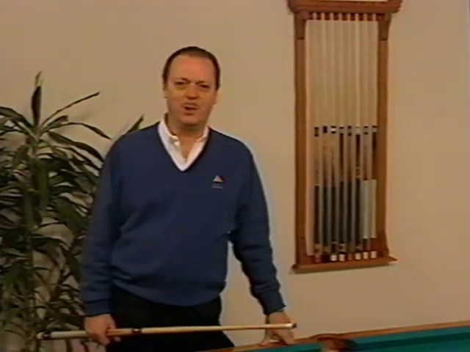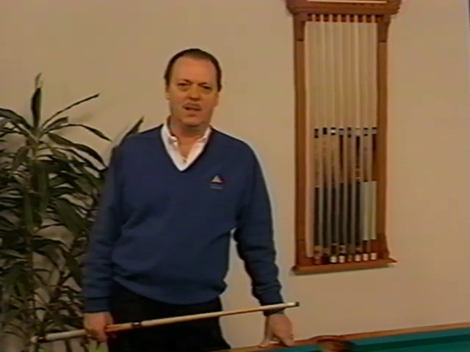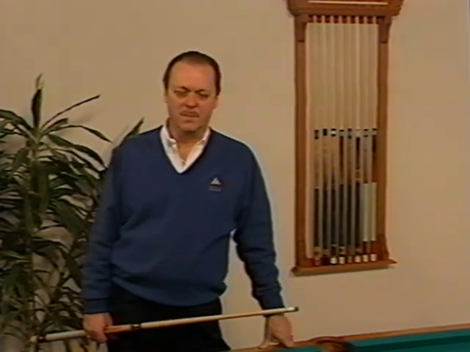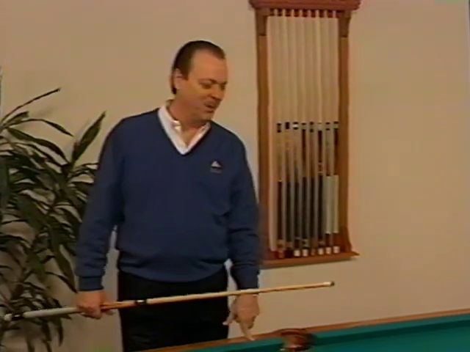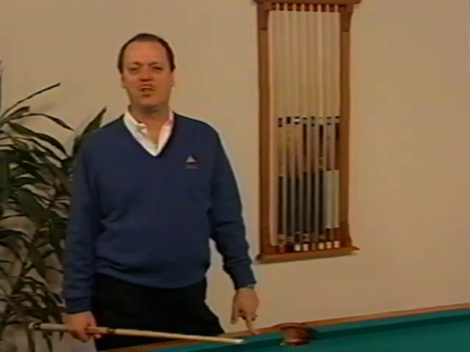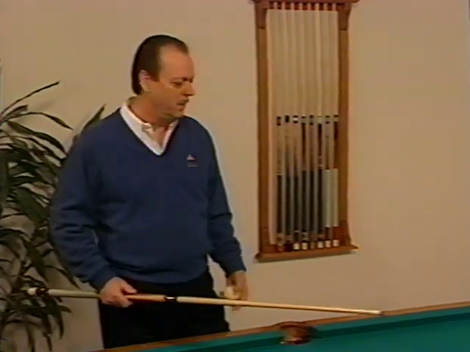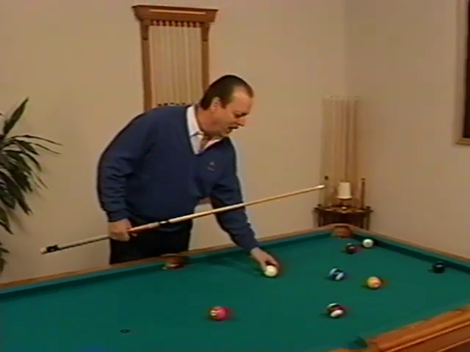Finally, I'm going to show you a practice technique that speeds up the process of learning to play position. It's called ball in hand pool. First of all, we've got to explain what a pattern is. When you watch pros play, they make it look so easy because they see and play patterns. Playing patterns means this. You find one easy shot and you make it.